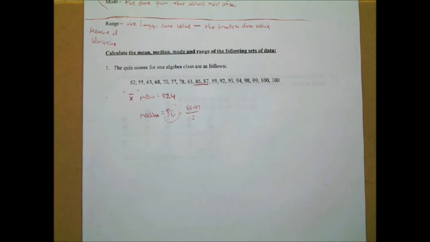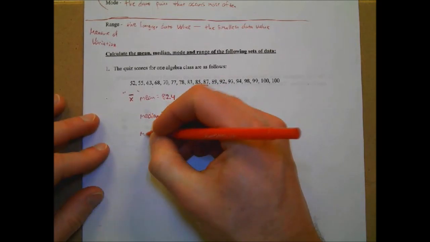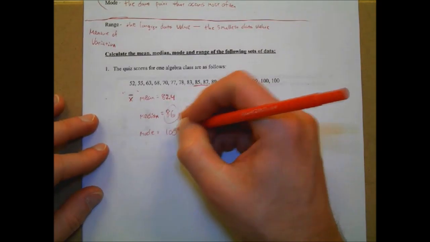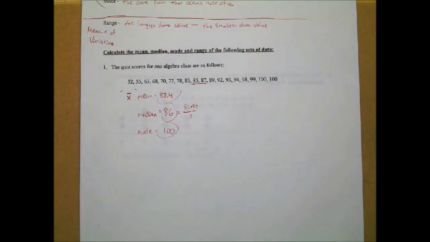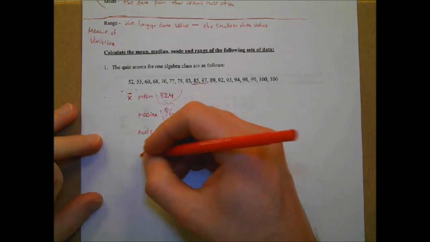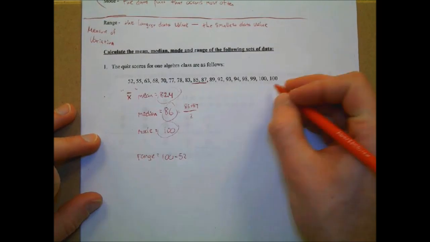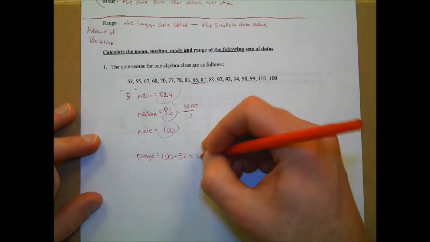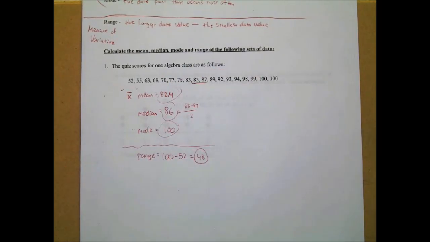I don't think I have a symbol for the median. And then the mode is 100. Okay, now, when it comes to finding these things, that's the range. Isn't that just 100 minus 52, the largest data point minus the smallest, and then it's 48. Okay. Yes, thank you.